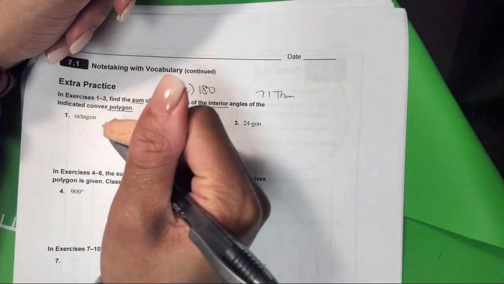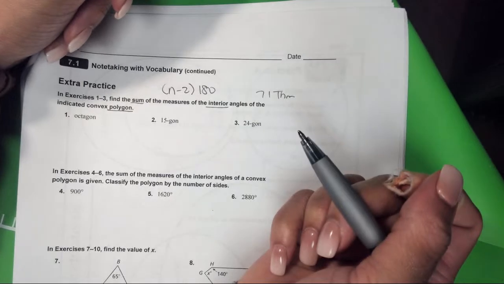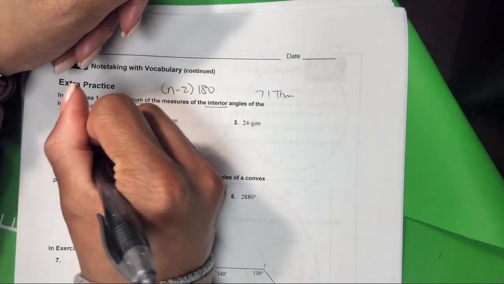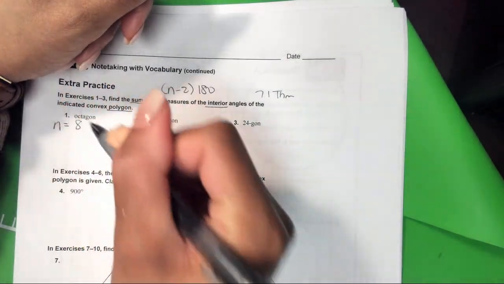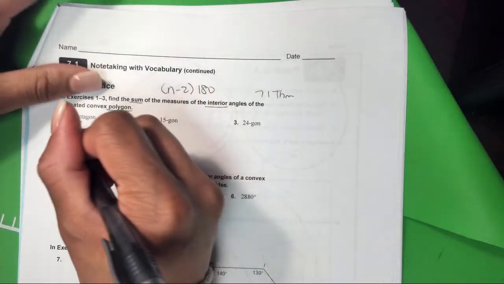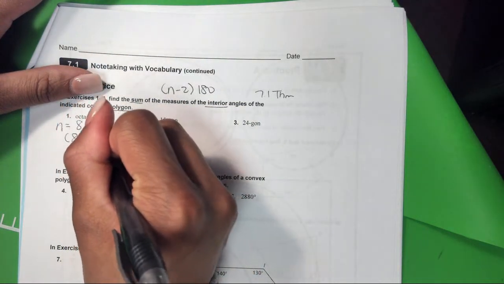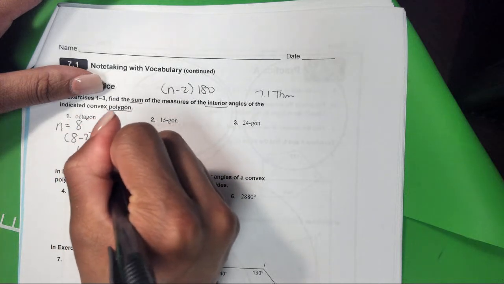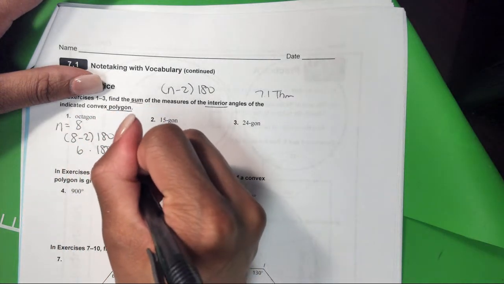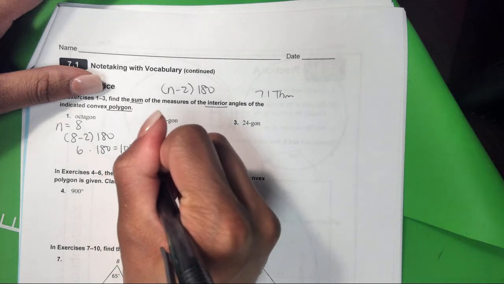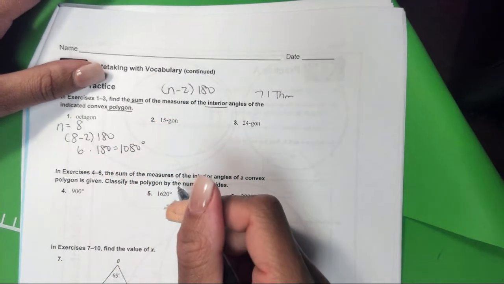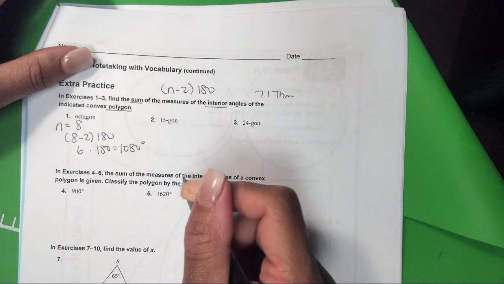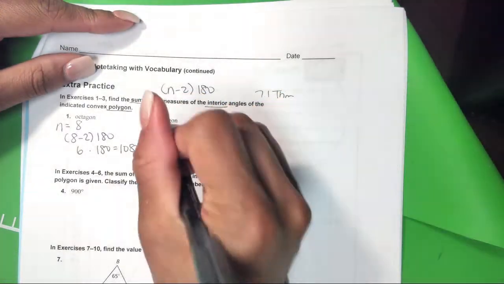So I have an octagon. How many sides and vertices does an octagon have? Well, that would be 8. So n equals 8, and all I have to do is plug it back in. We have 8 minus 2 times 180, which is 6 times 180. And so the sum of the interior angles is 1,080 degrees.